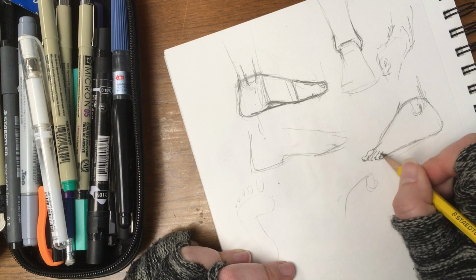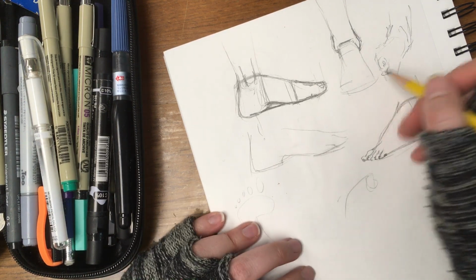Making sure everything's in frame. I took another video and half the drawings weren't even in frame.